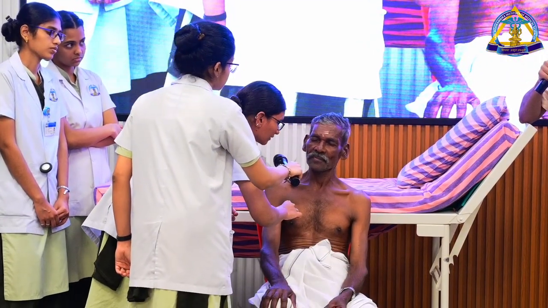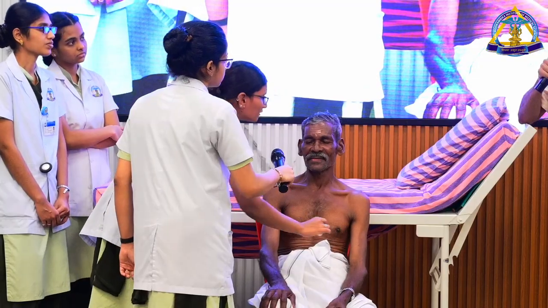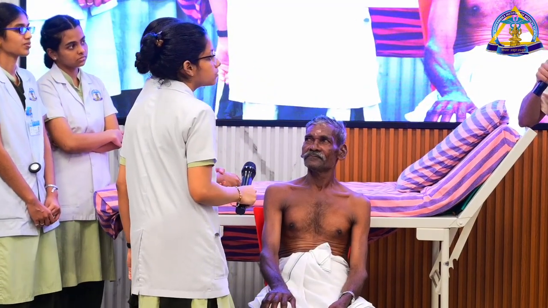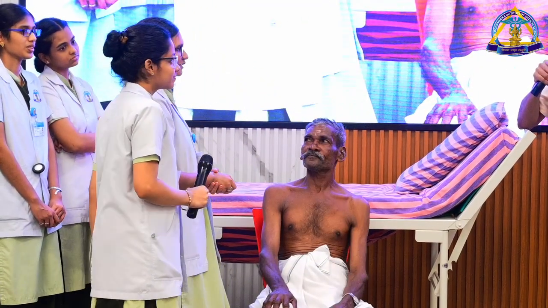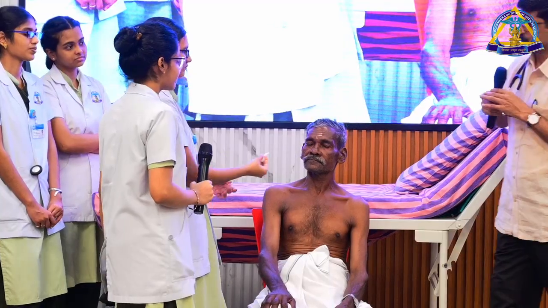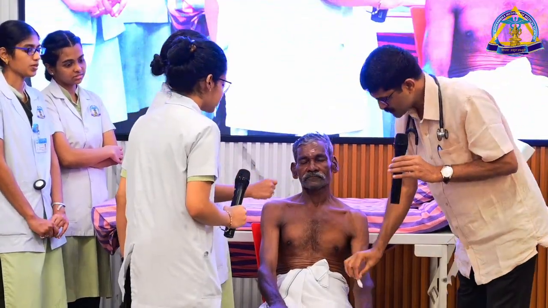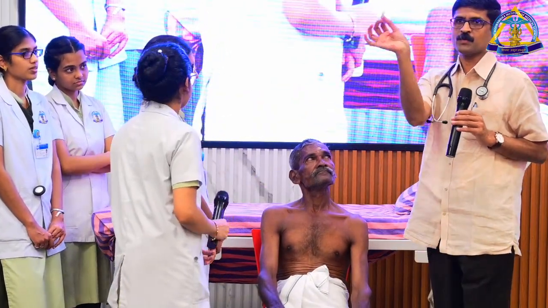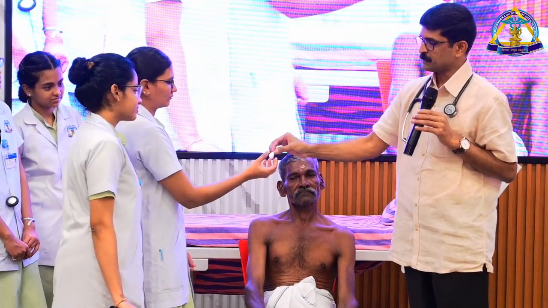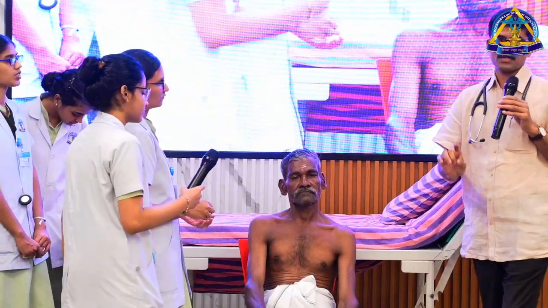So as far as touch sensation is concerned, never try to draw a picture on the patient's body surface. Never try to draw a picture on the surface. What are you supposed to do? Touch and find out. She is trying to draw letters, some alphabet, like S, C, D. That's not expected for demonstration of touch. You must touch and find out.